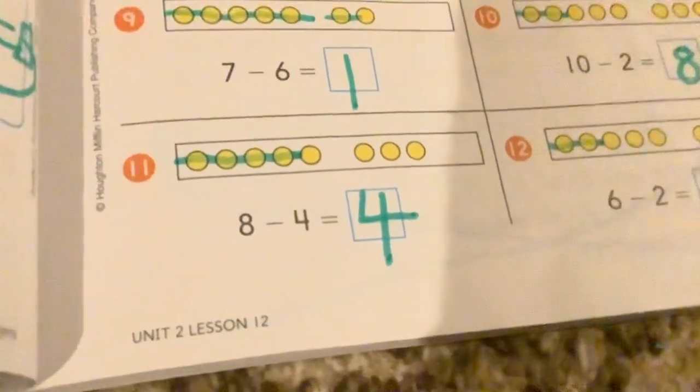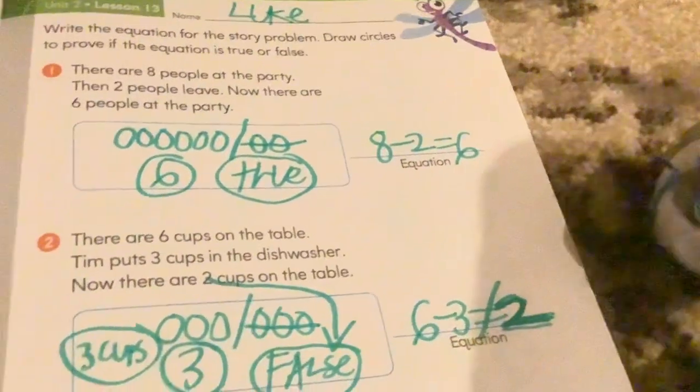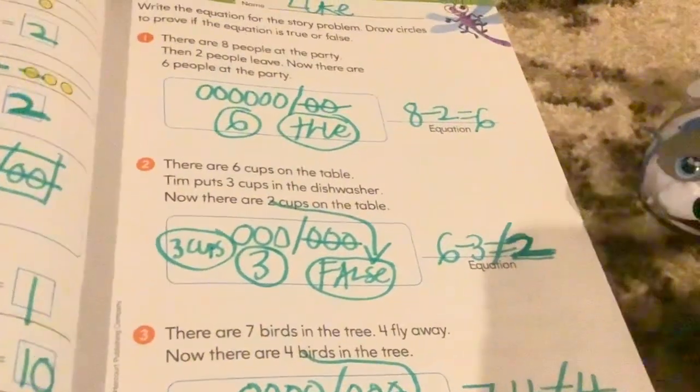1, 2, 3, 4. That's right, Byron. Great job. Thank you. 8 minus 4 equals 4. And you are right. We should count forwards to see if 8 is the actual first number, and it is. Then we need to count backwards to subtract 4 circles, and then we need to count the amount of circles that are left over, which makes 4 circles. Great job!